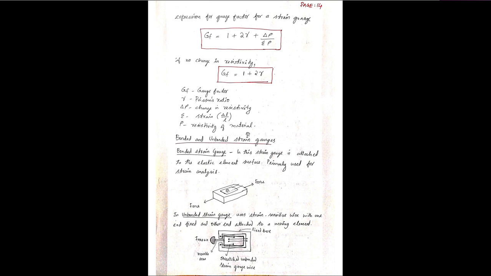And also, strain gauges are of two types. One is the bonded strain gauge, and the other is the unbonded strain gauge. In a bonded strain gauge, the strain gauge is attached to an elastic element surface. Here you can see the strain gauge attached to an elastic element, and force is exerted on that elastic element. It is mainly used for strain analysis. In a Wheatstone bridge, we measure the unknown resistance, so instead of the unknown resistance, we put these bonded strain gauges.